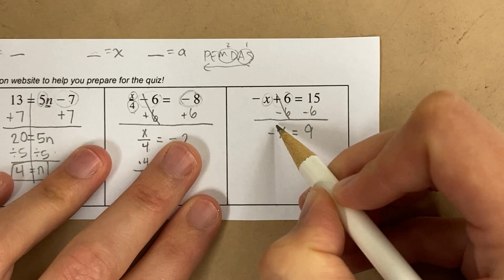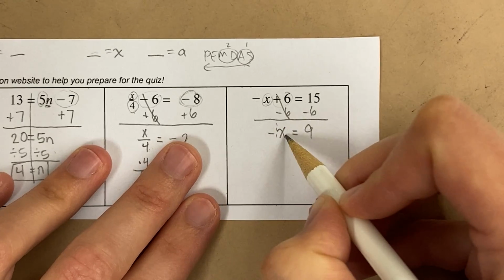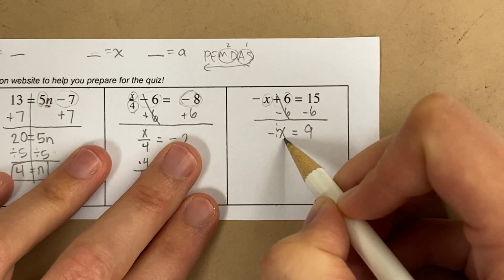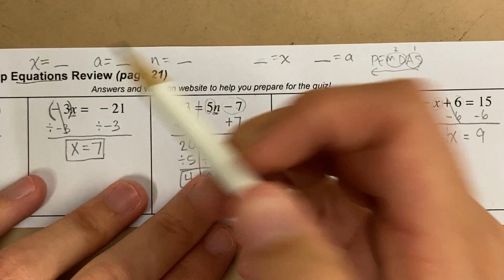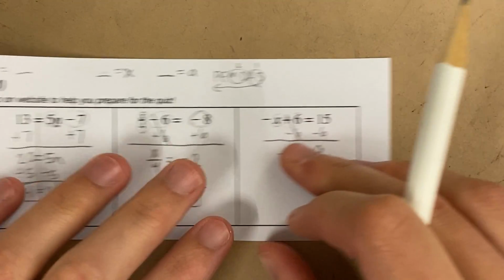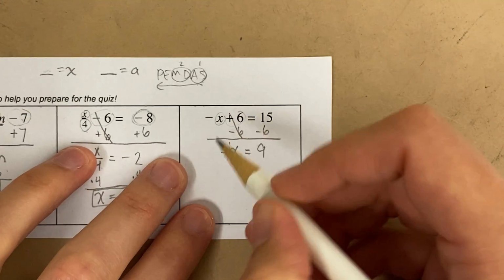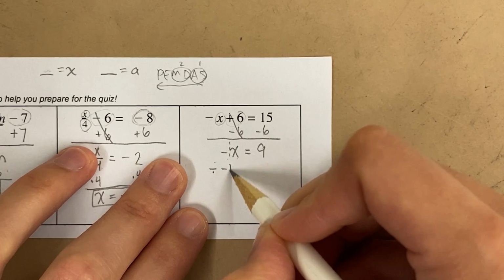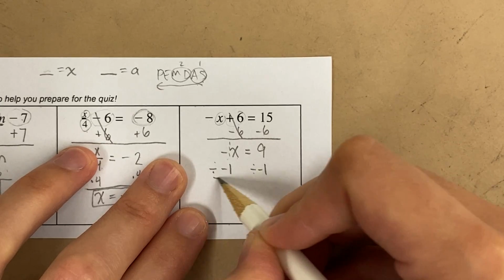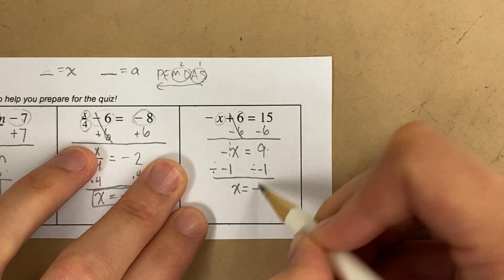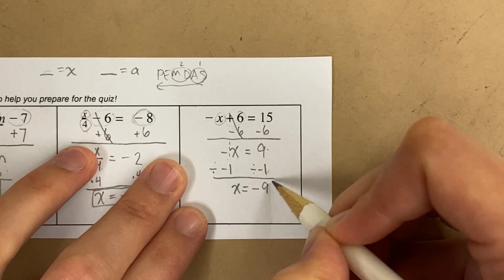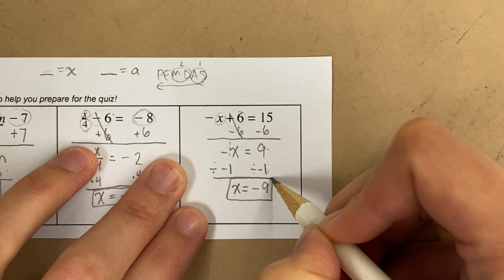Okay, this negative sign right here, this is an invisible negative 1 being multiplied by x, right? So just like n was being multiplied by 5 right here, and x was being multiplied by negative 3 right here, this x is being multiplied by negative 1, so I'm going to do the opposite, which is to divide by negative 1. Positive divided by negative is negative, and 9 divided by 1 is 9. And that's it.